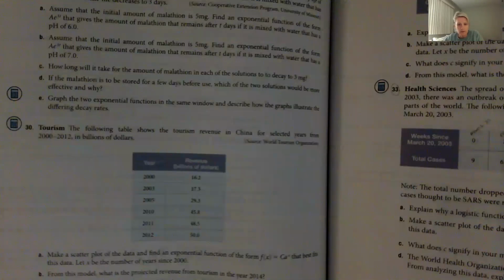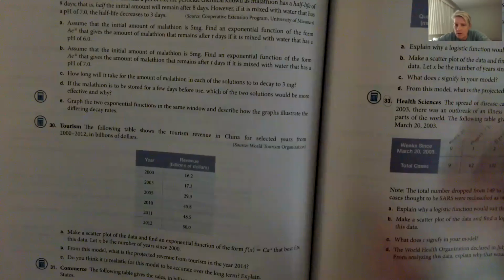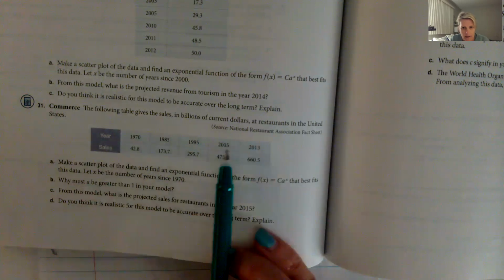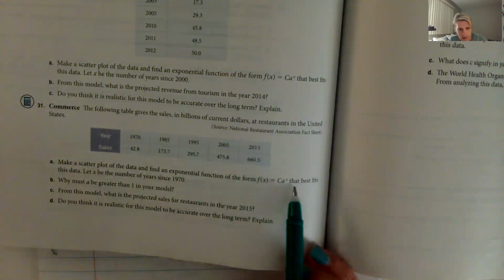I wanted to look at one other problem, number 31. This one, we're going to do some modeling in Desmos. We're going to put this data in. It says, the following table gives the salaries in billions of current dollars at restaurants in the US. Make a scatter plot of the data and find an exponential function of the form that best fits this data.